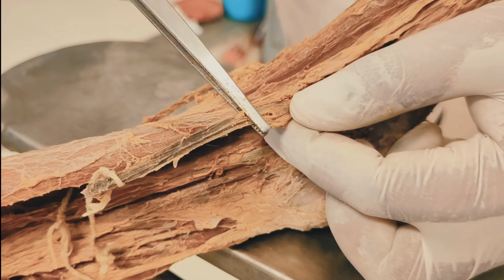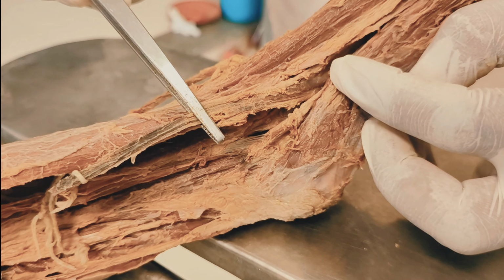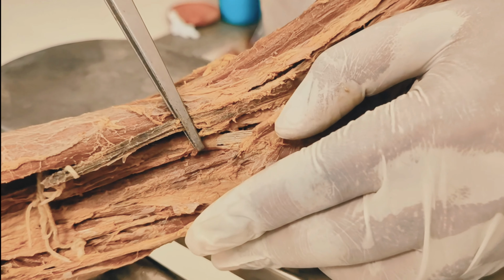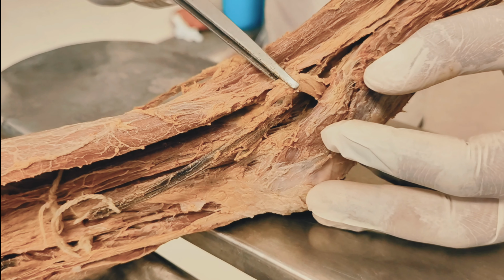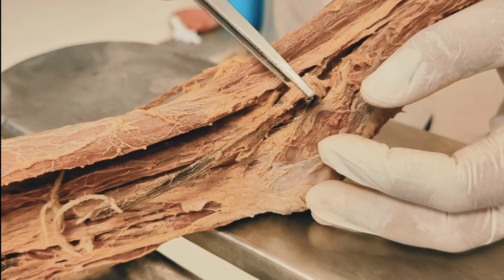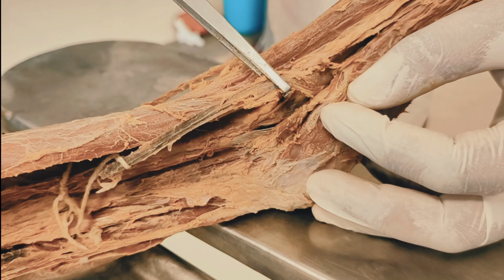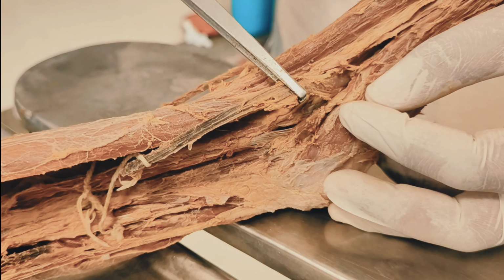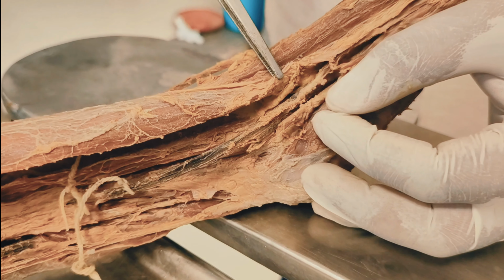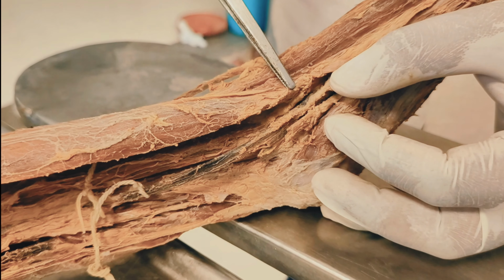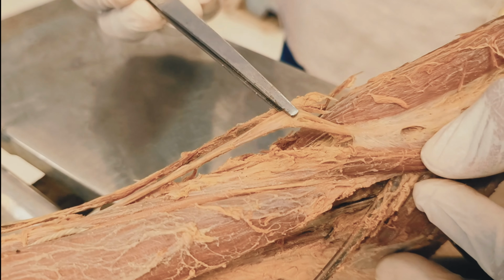Here is the brachial artery, a main content, which divides into the radial and ulnar arteries. The other main content is the median nerve, which you can see here. The brachial artery terminates into the radial and ulnar arteries. We also get the tendon of biceps brachii and the radial nerve.